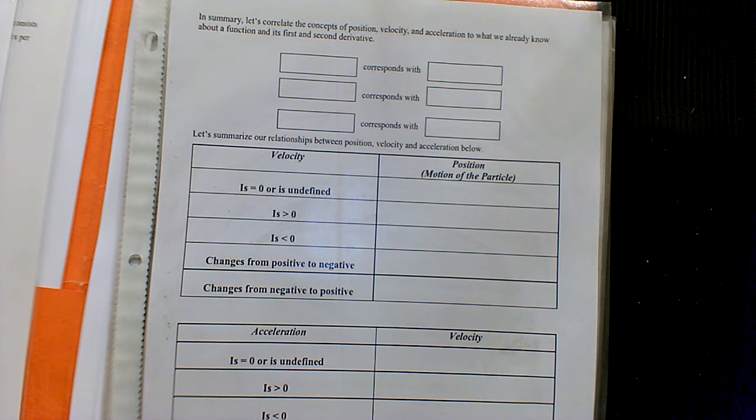All right, so when we were talking about derivative connections earlier this year, remember how we have the connections between f of x and f prime, and then we have the connections between f prime and f double prime that actually happen to be the same between f of x and f prime, and then we have the connections between f of x and f double prime. We're going to bring those back, okay?